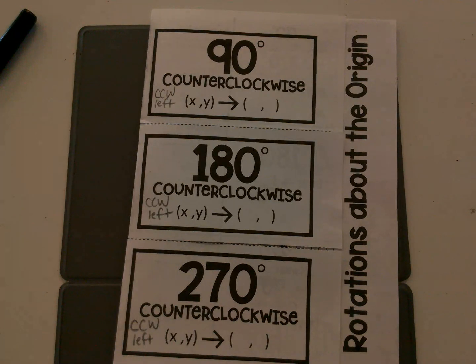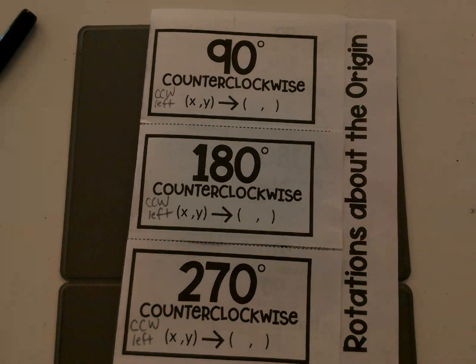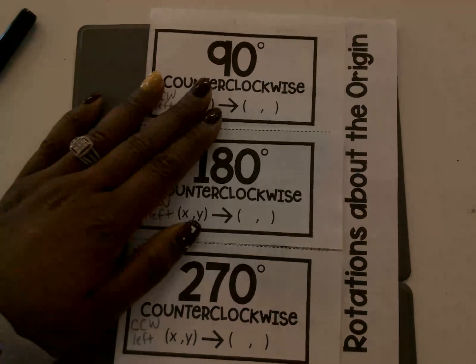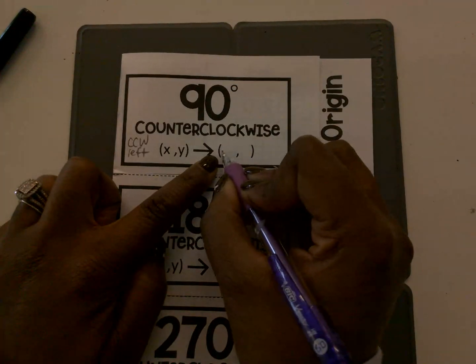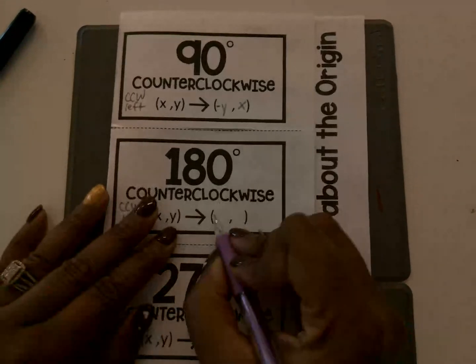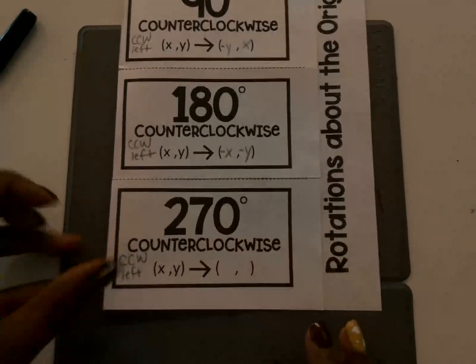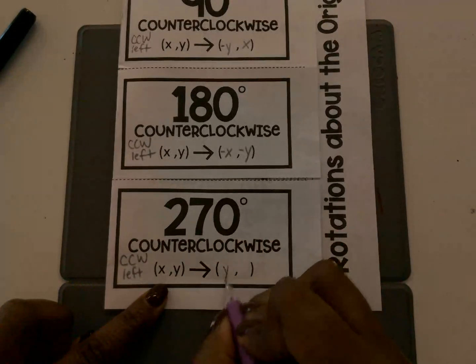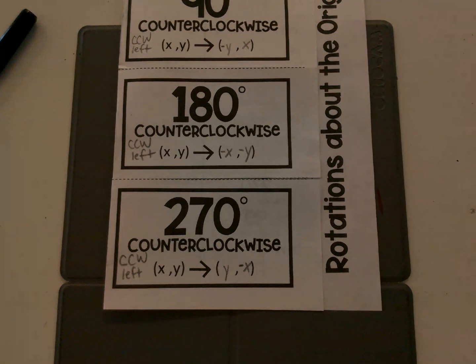All right. We'll write these rules down, and I'll describe the rule later. So here, you're going to write negative y, x. Here, you're going to write negative x, negative y, and we'll talk about that later. And here, we're going to write y, negative x, and we'll talk about it later. That's all the front. That's another discussion for another day.